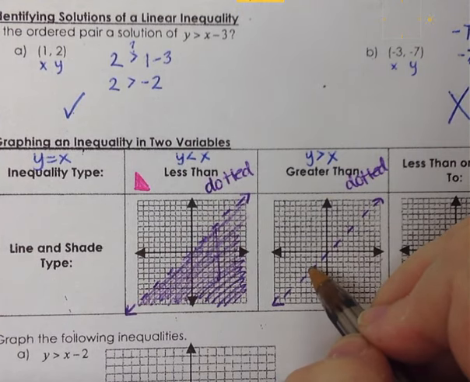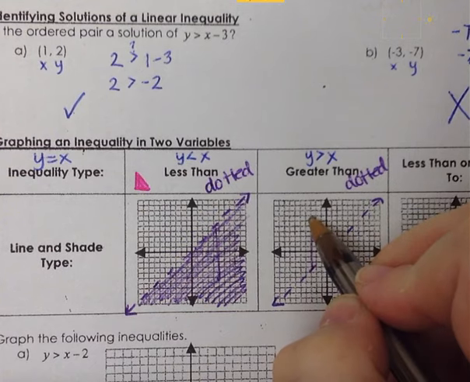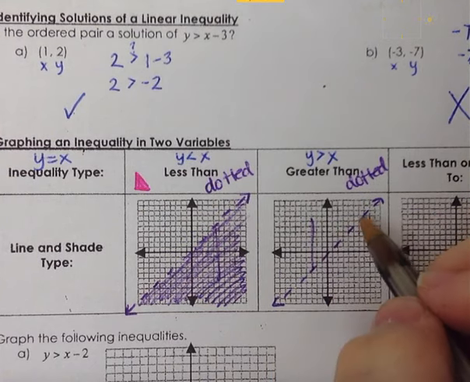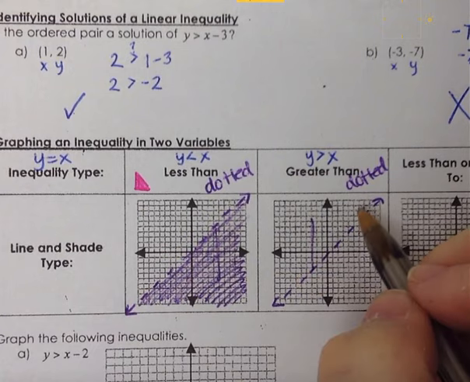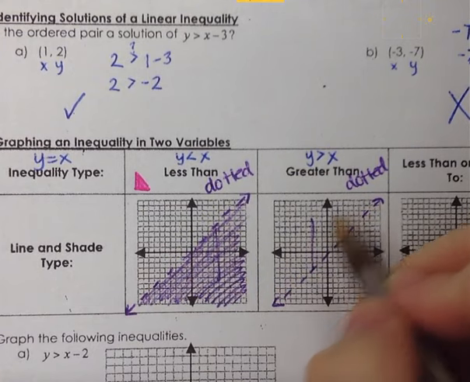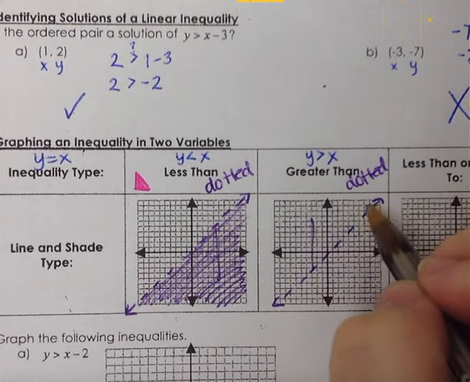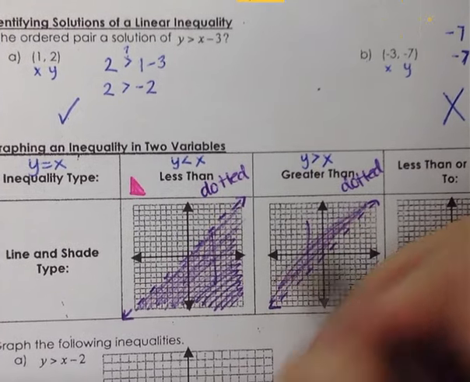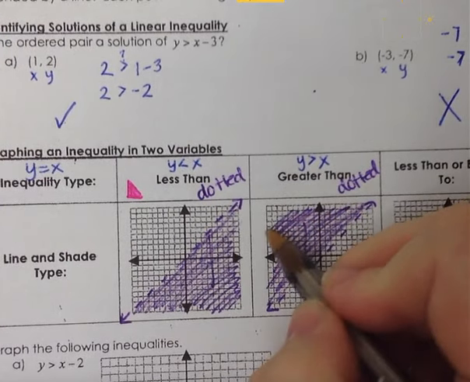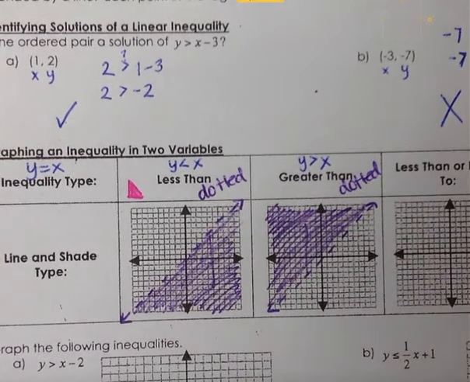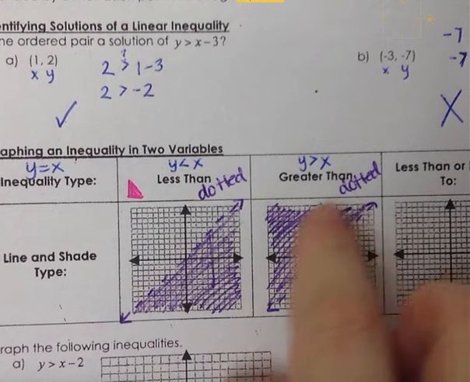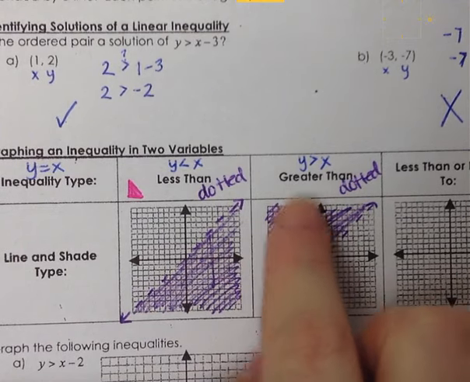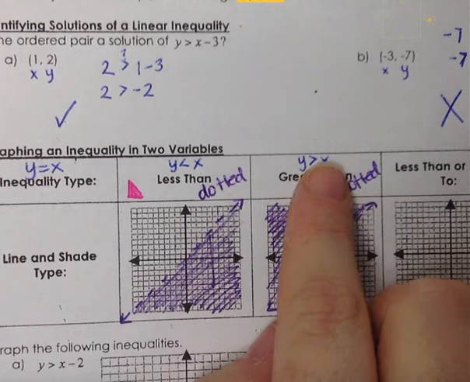Now, greater than means above in value. So I'm going to shade above. So I'm going to go up. I drew a line straight up. That tells me that I'm going to shade in this area, all the way along the line. This is the shaded region. So any coordinate inside of this shaded region would be a solution to this.